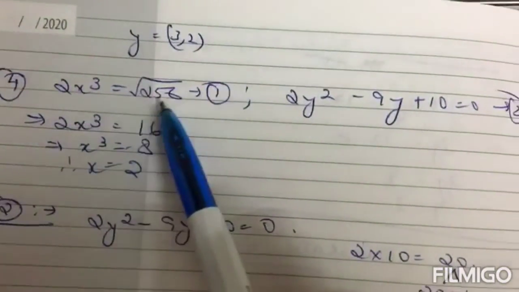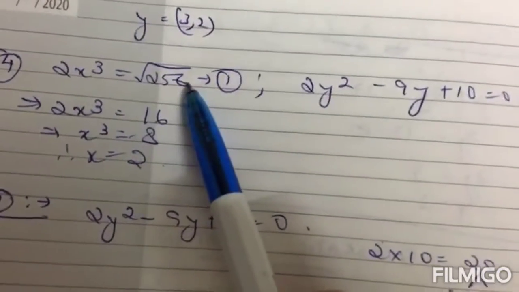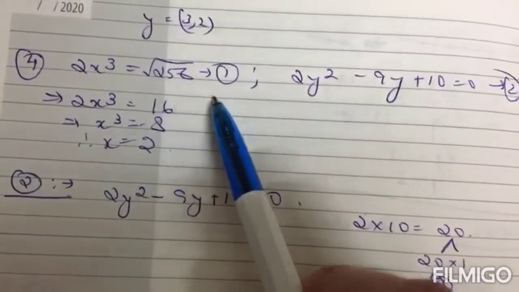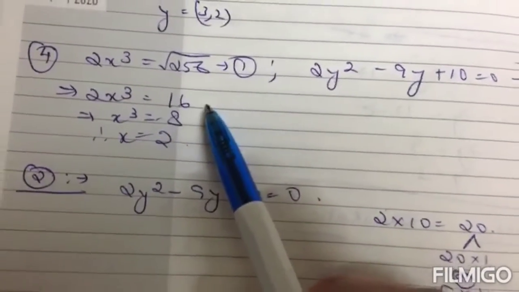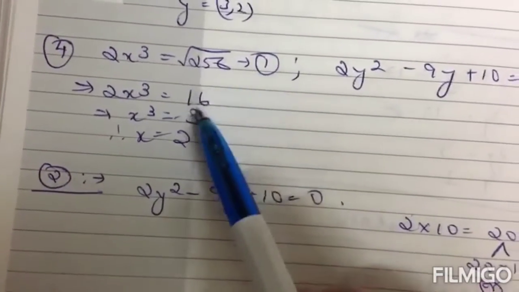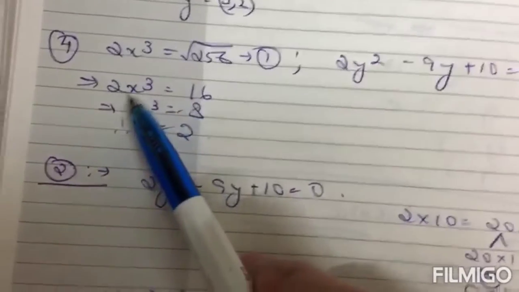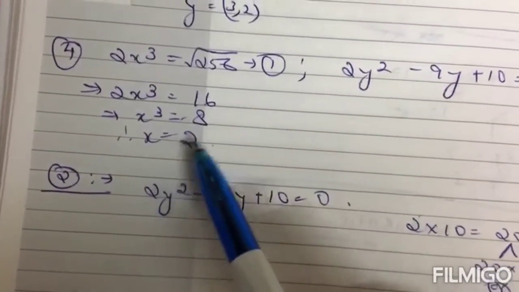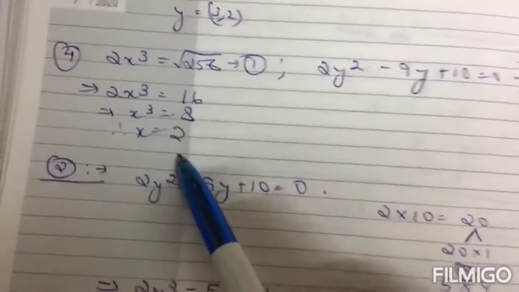2x cube is equal to root 256. What is root of 256? Remember I asked you to study the squares and square roots of numbers 1 to 25 and cubes and cube roots of 1 to 25. These are the times when it's going to help you. Root of 256 is simply 16. So 2x cube is 16, x cube is equal to 8, therefore x is equal to cube root of 8, which is 2.